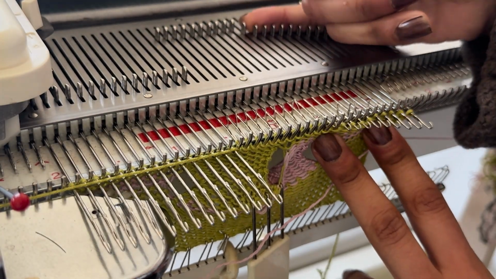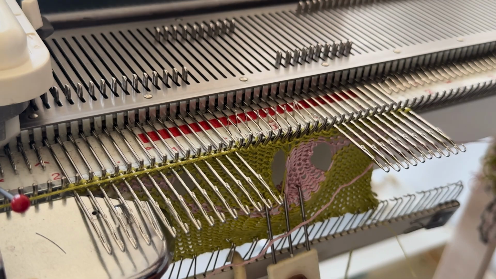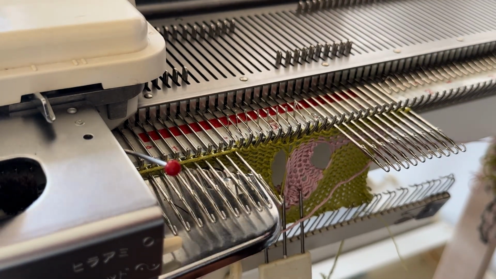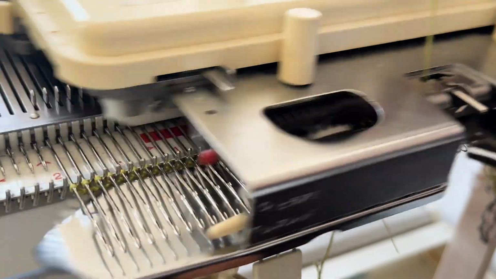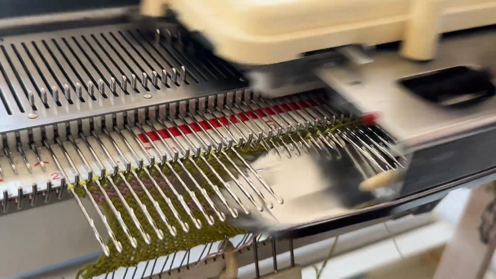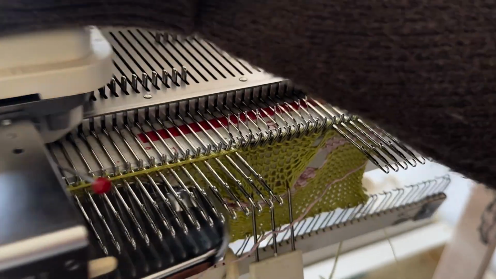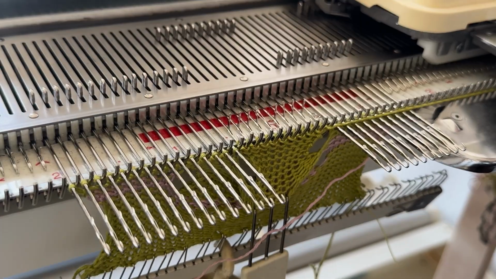Okay, now everything on the right hand side is going to get pushed forward onto hold, and I'm going to knit a number of rows, so you can pick whatever number you'd like to work with. So do 1, 2, 3, 4, 5, 6, 7, 8, 9, 10 and 11.